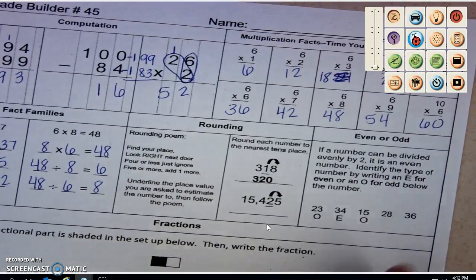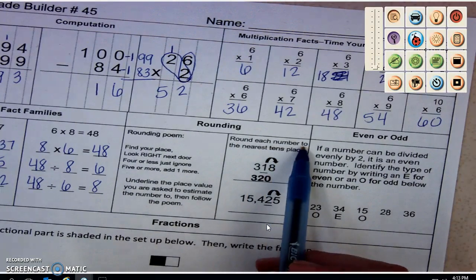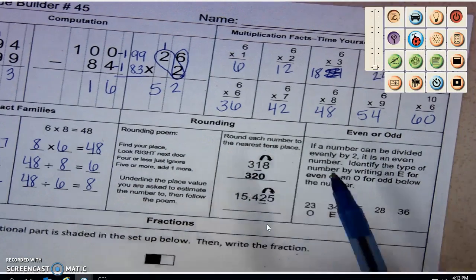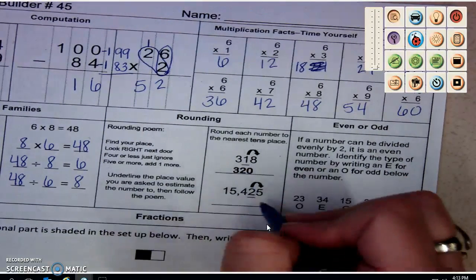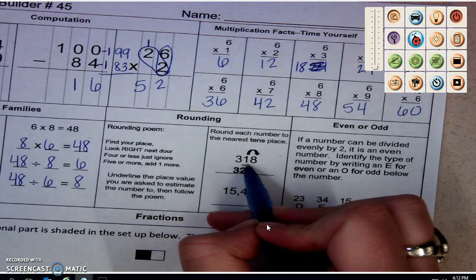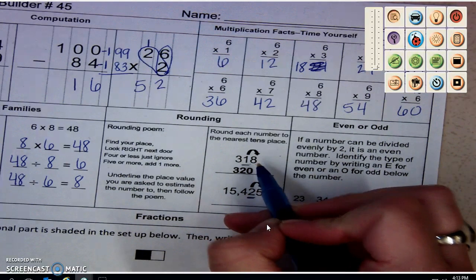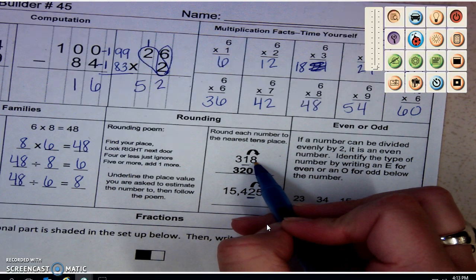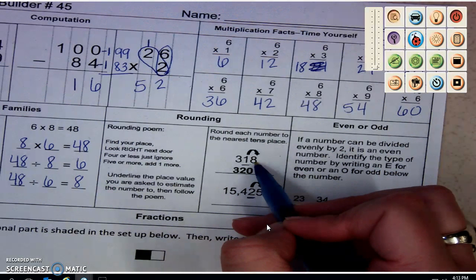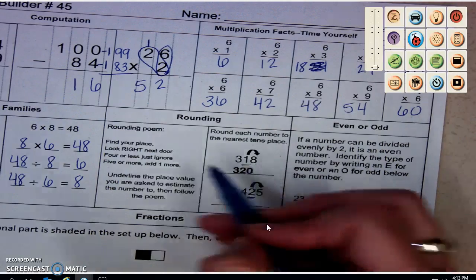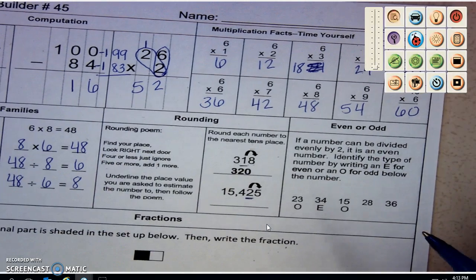Okay, rounding. It says round each number to the nearest tens place. Okay, so we're going to underline the tens place. They've done that here. Then you look next door. Okay, if it's 5 or more, we're going to raise the score. 4 or less, let it rest. Or if you like that poem better, that's fine too.